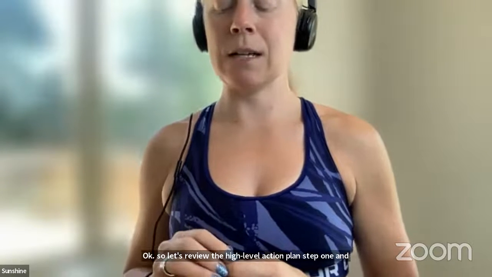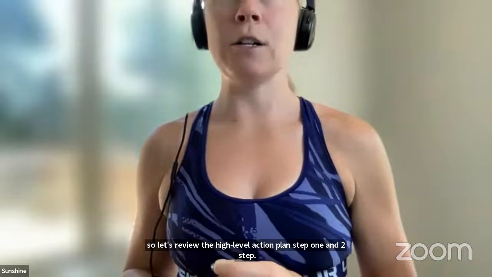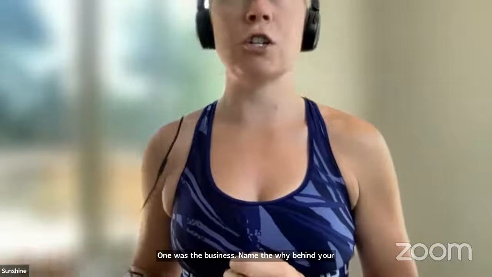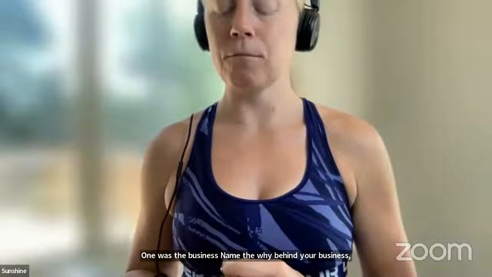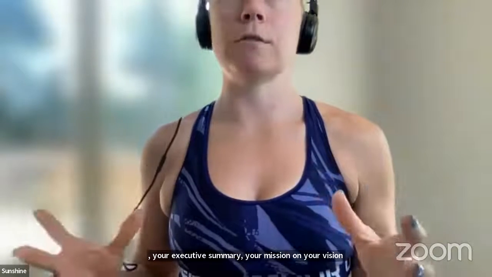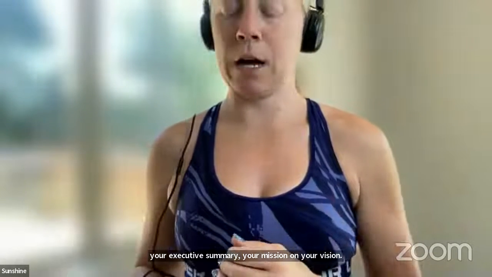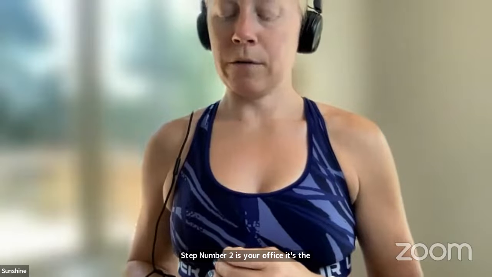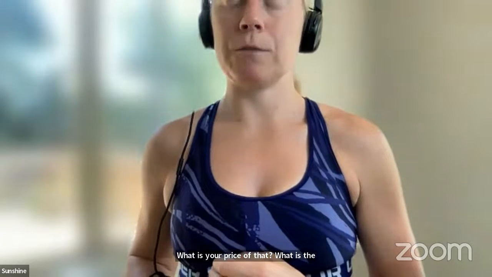So let's review the high-level action plan, step 1 and 2. Step 1 was the business name, the why behind your business, your executive summary, your mission, and your vision. Step number 2 is your offer. It's the 4 Ps. What is your product? What is your price of that? What is the placement? What is the promotion strategy?